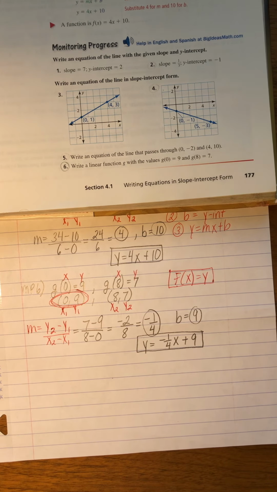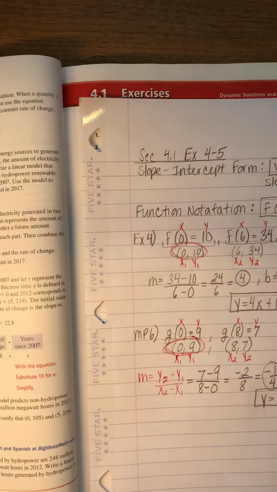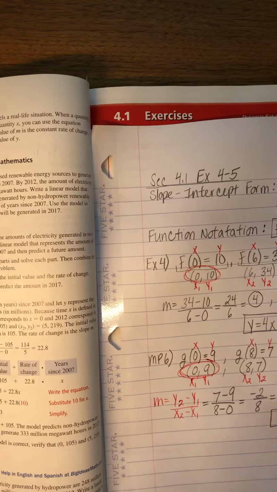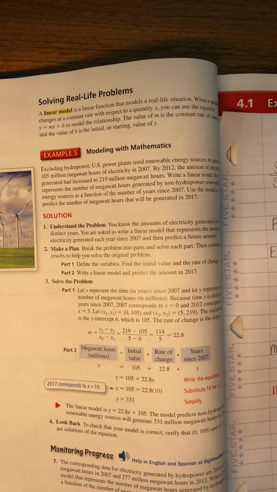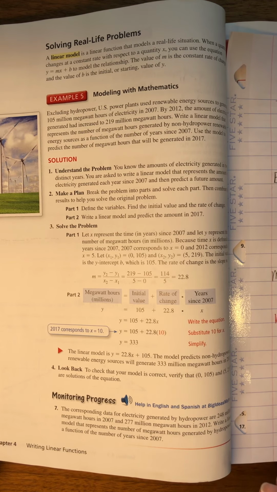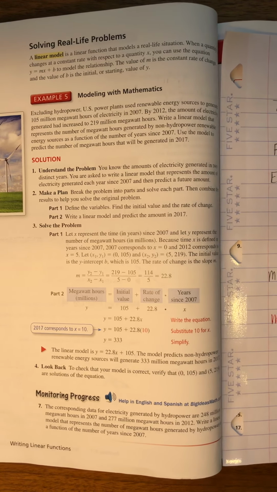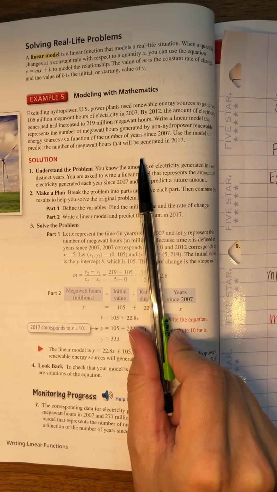Let's take a look at example 5. Okay, I'm looking at example 5 here. I'm on page 178. So this is a modeling example, real world example where they're using the information. We're going to go through this problem here together.